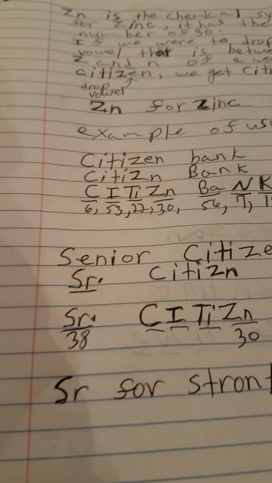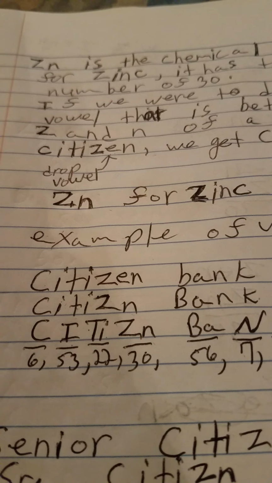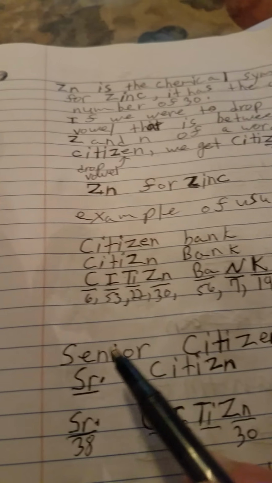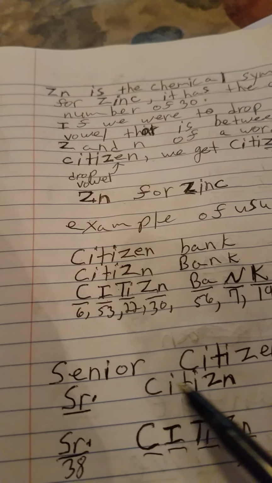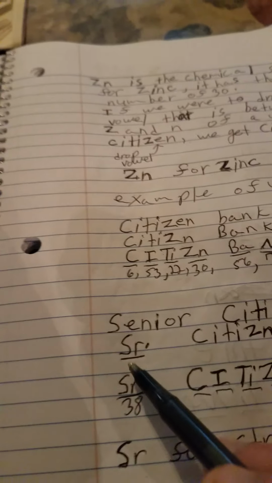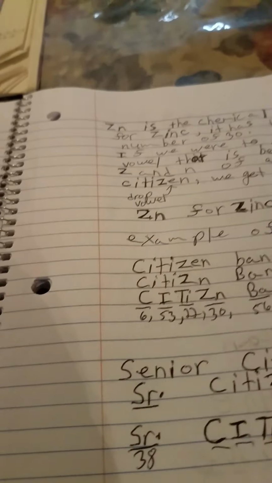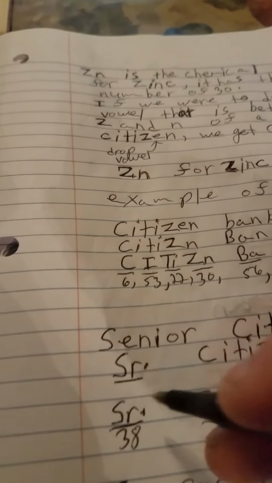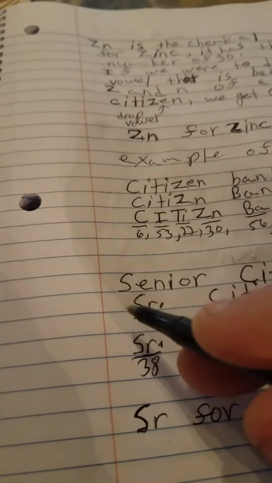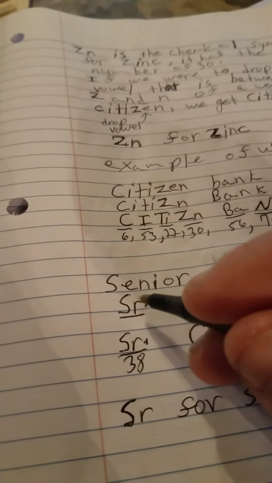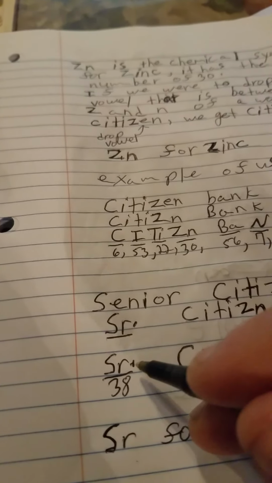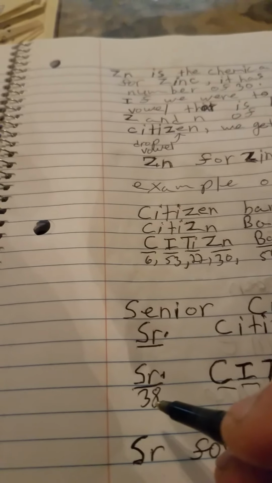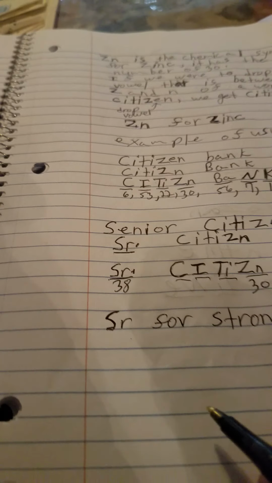All right? Let's do some more examples of this, okay? That we're familiar with. How about senior citizen? S-E-N-I-O-R-C-I-T-I-Z-E-N. Senior can be shortened to capital S-R. Did you know that? Just like sir can be abbreviated capital S-R, so can senior. So senior, S-E-N-I-O-R, can be shortened to capital S and a small r. Now capital S and a small r has atomic number of 38. If you go to the periodic table of elements to number 38, you'll see capital SR, and that's for strontium.